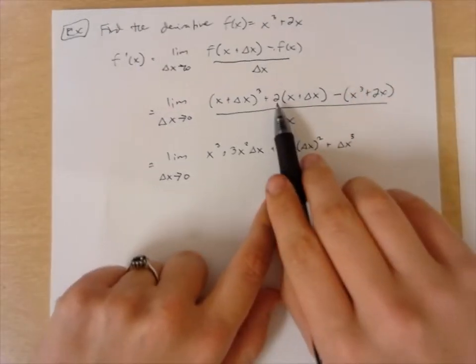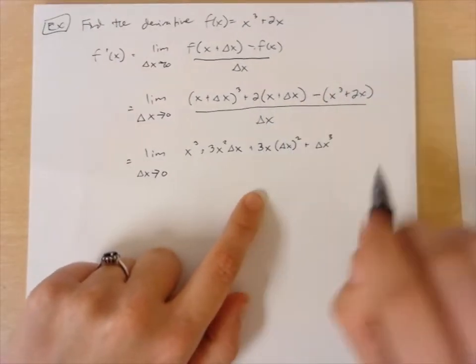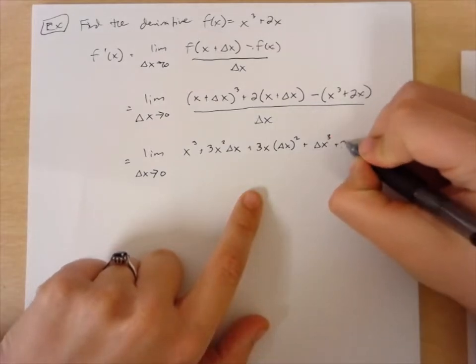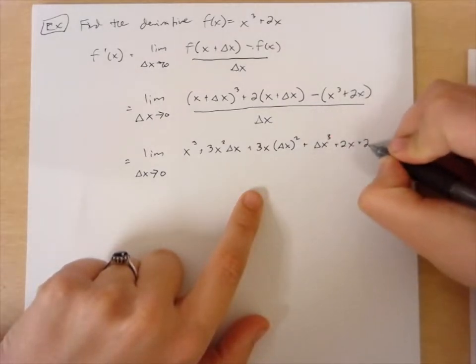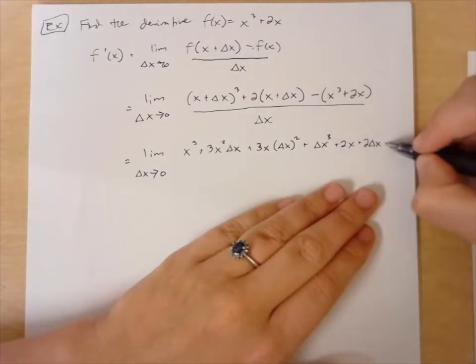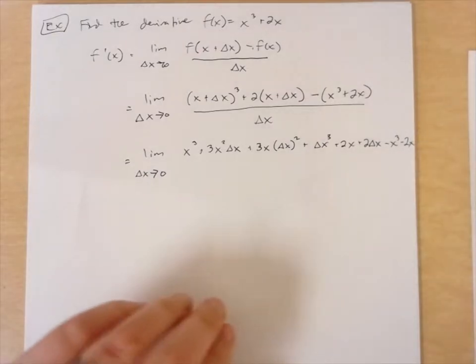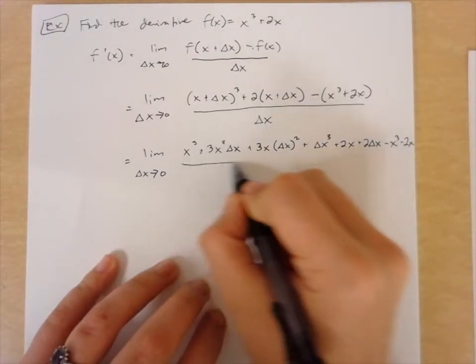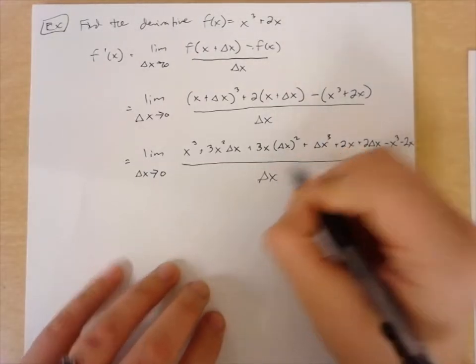And now we distribute out this 2, so we get plus 2x plus 2 times change of x. And then we distribute out this negative, and we get minus x cubed minus 2x. And we have that all over change of x.